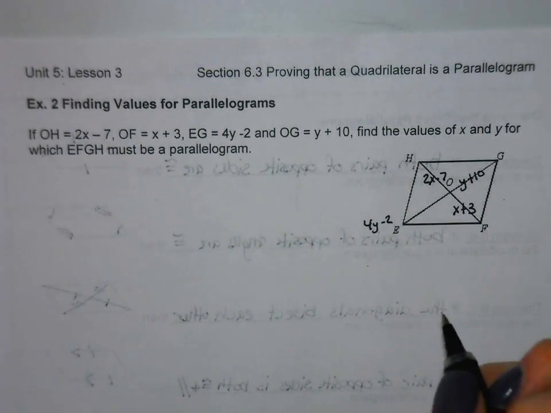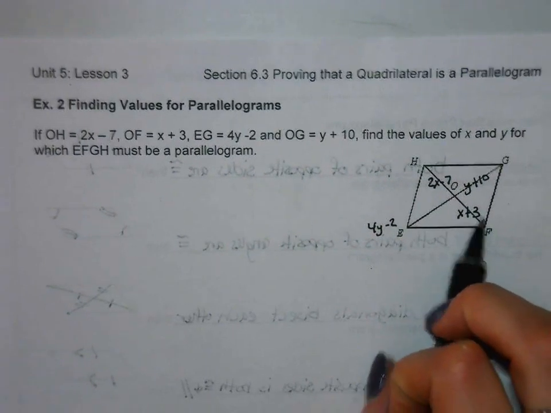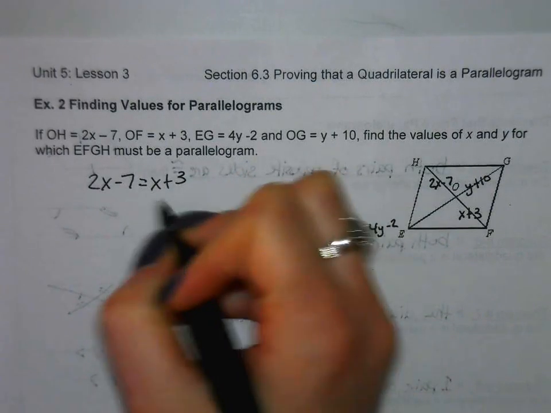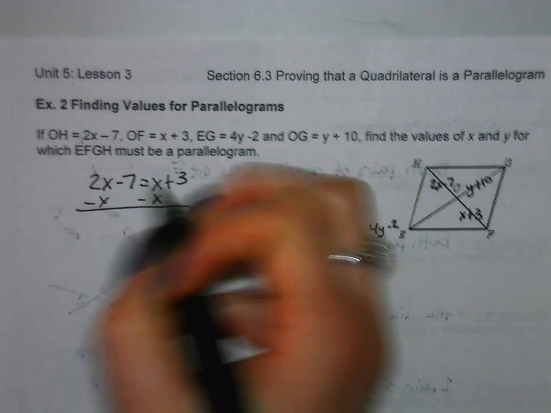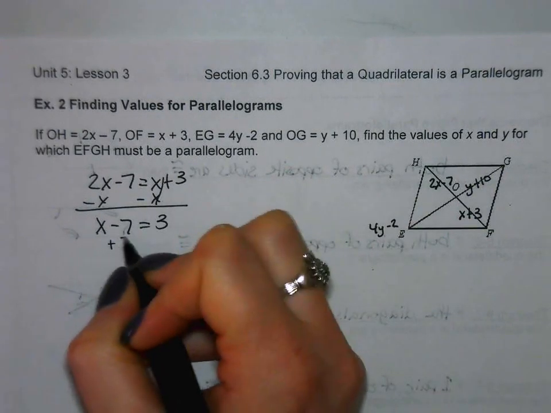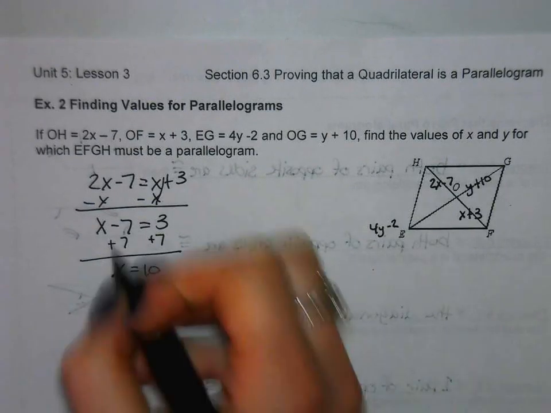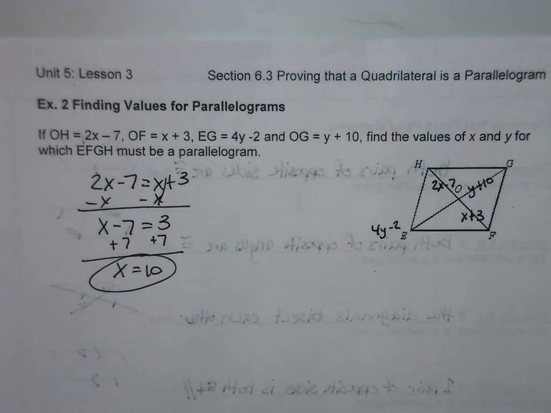So first of all, since I know this is a parallelogram, I know my diagonals are bisecting each other, so that means that 2x minus 7 is congruent to x plus 3. So I can subtract x from both sides. So 1x minus 7 equals 3. Add 7 to both sides. X equals 10.